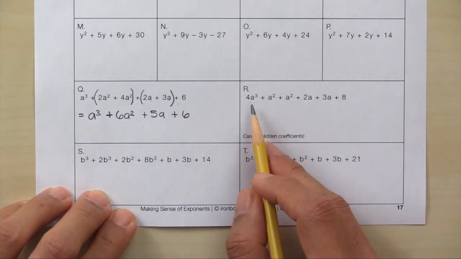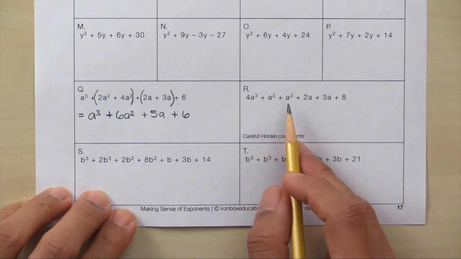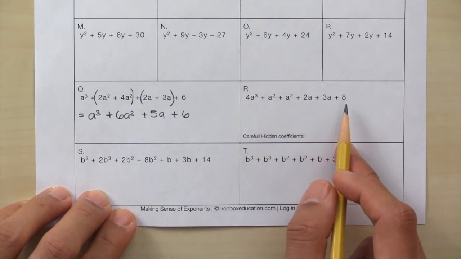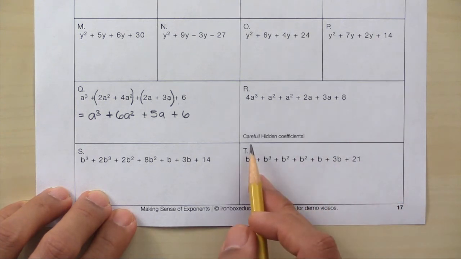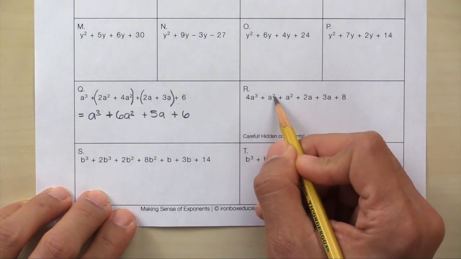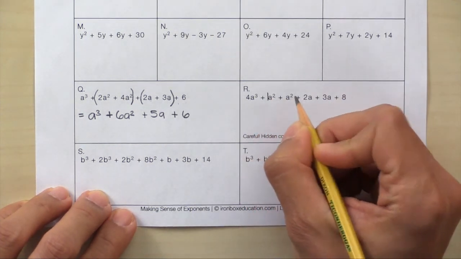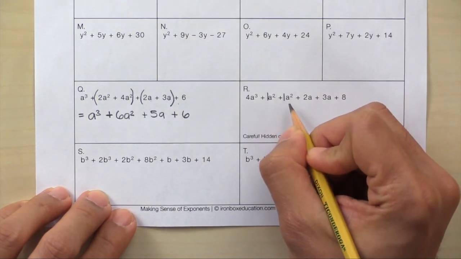Last one, box R. 4a to the third power plus a squared plus a squared plus 2a plus 3a plus 8. And be careful with this problem because it has hidden coefficients. Here where you see a squared, this means the same as 1a squared. And this is also 1a squared.